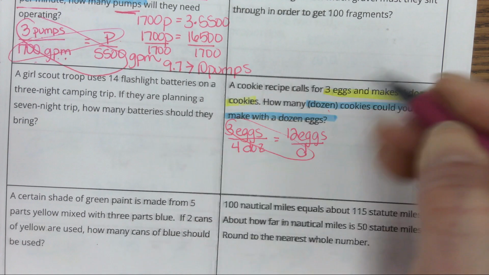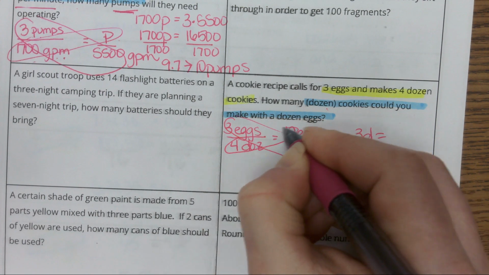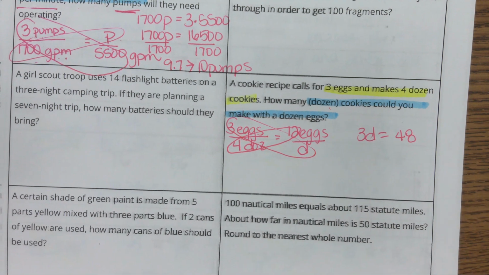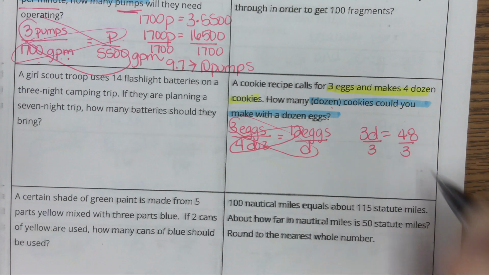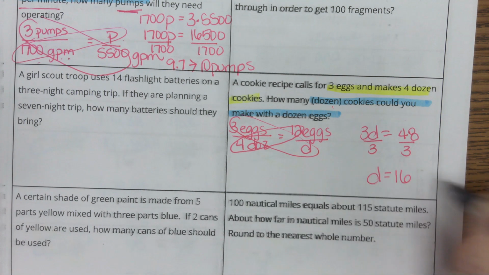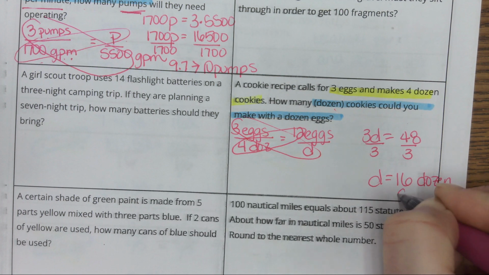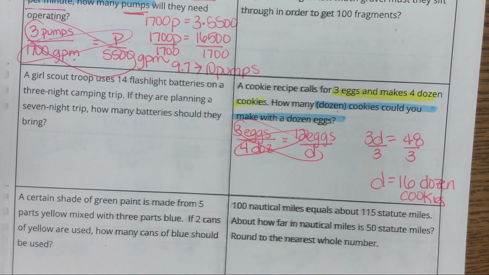3D equals 4 times 12, which is 48. Divide by 3. D equals 16 dozen cookies. 16 dozen cookies.